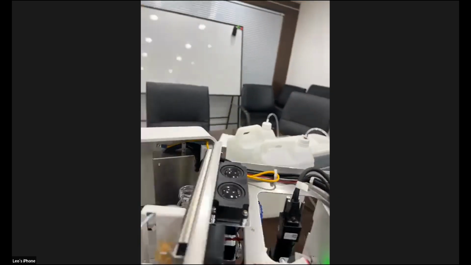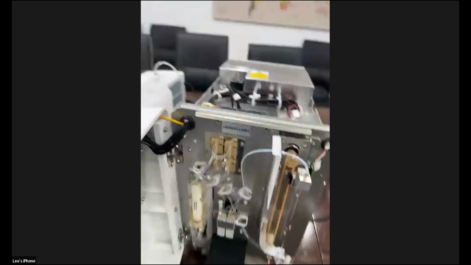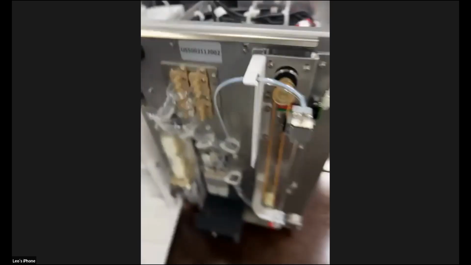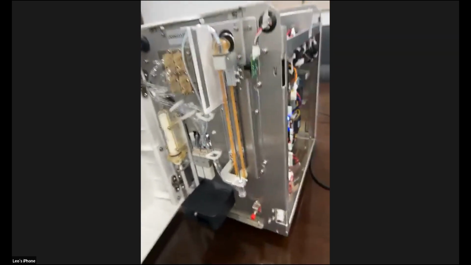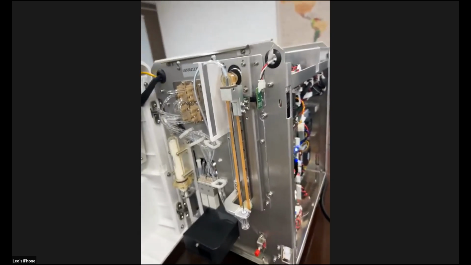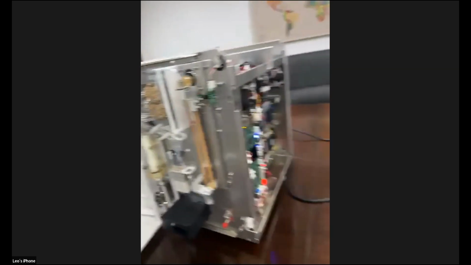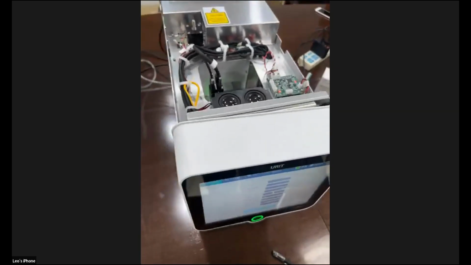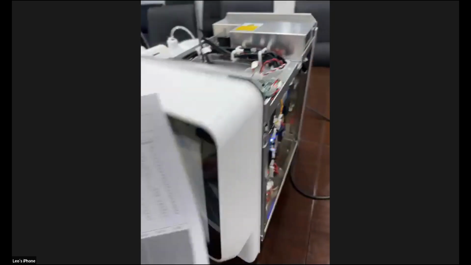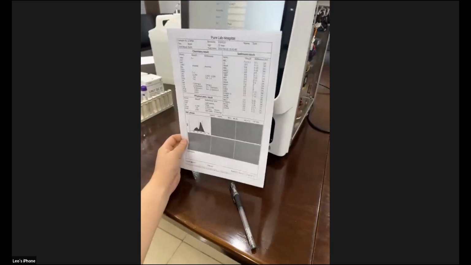So I think that's the basic introduction of the machine. I think it's very small and very easy to understand, because the shape and size of the machine may be just a little bit bigger than an A4 paper.